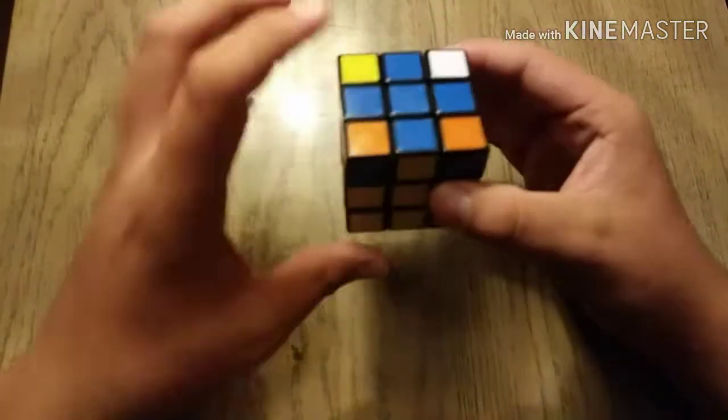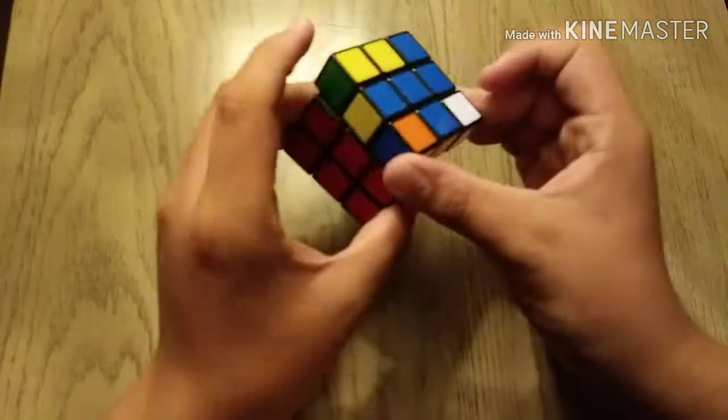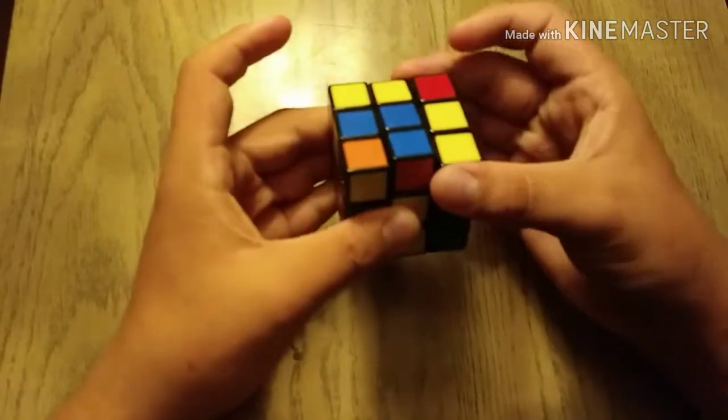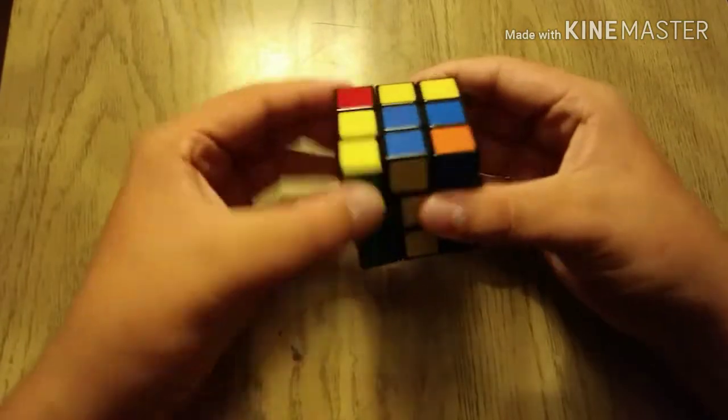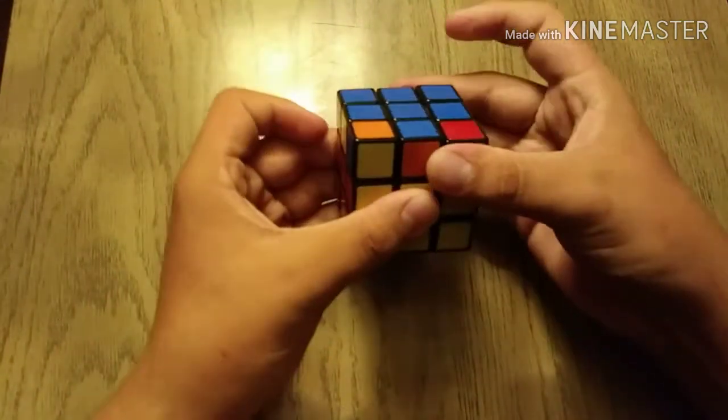So it's right here, and we're going to take the left side and go up, and then bring the top side, go left, bring the right side and go up, bring the top side and go right, bring the left side and go down, bring the top side and go left, bring the right side and go down, bring the top side and go right.